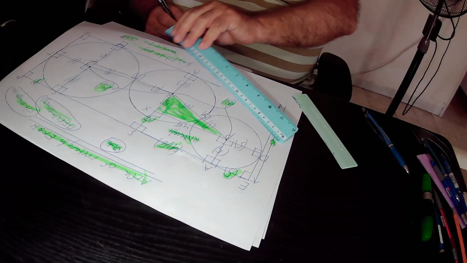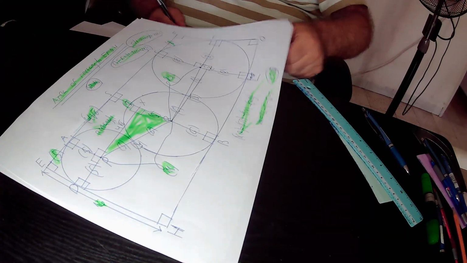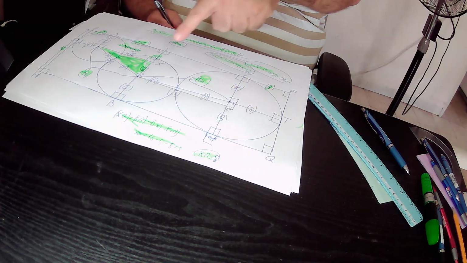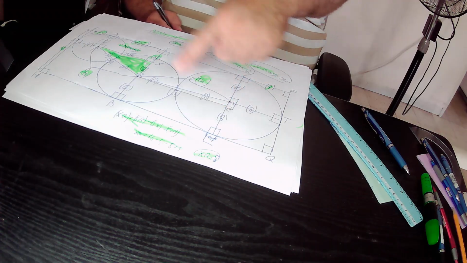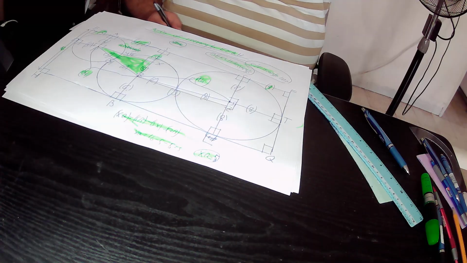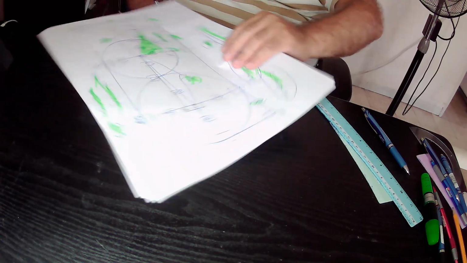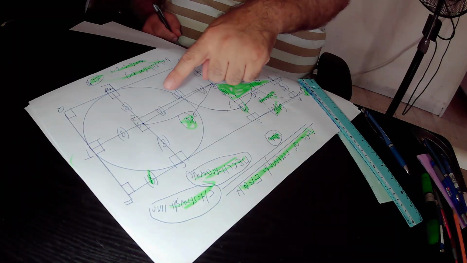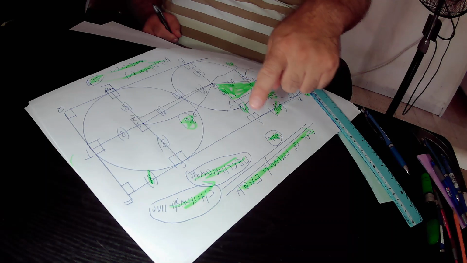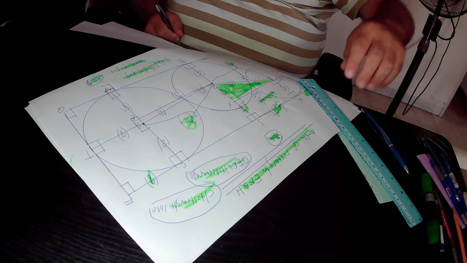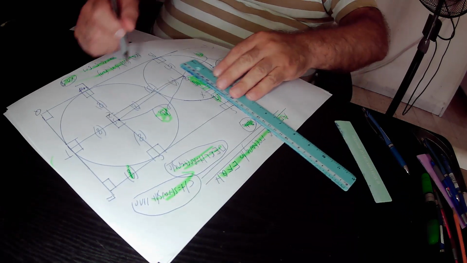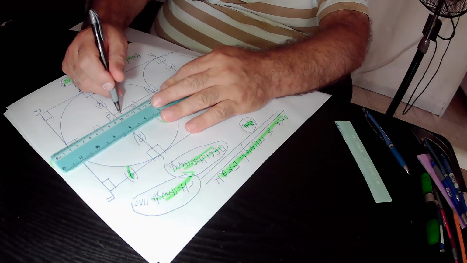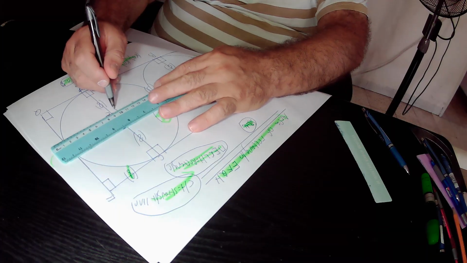By doing this construction, we get the lower quadrangle QZLB. From point Q to CL the line is perpendicular, and therefore, according to our construction, this angle equals 90 degrees, and this angle also equals 90 degrees.